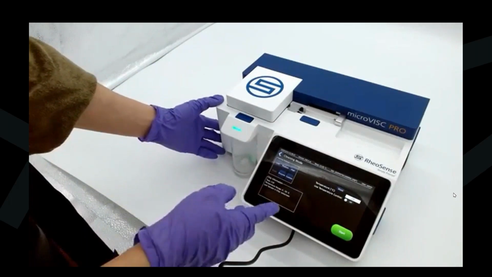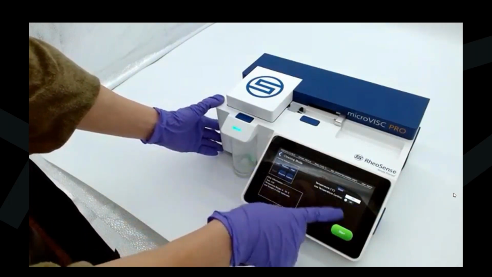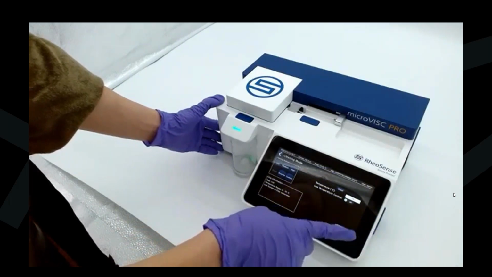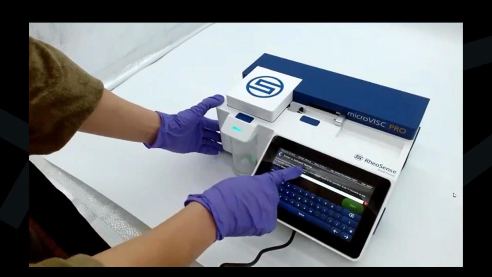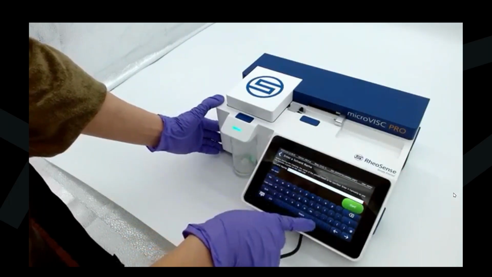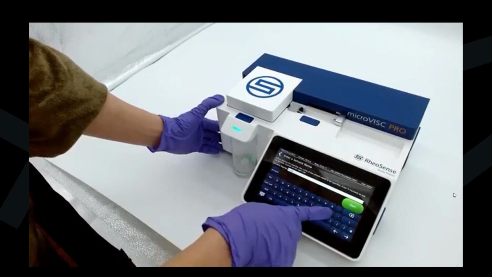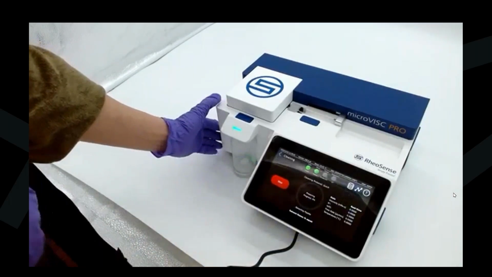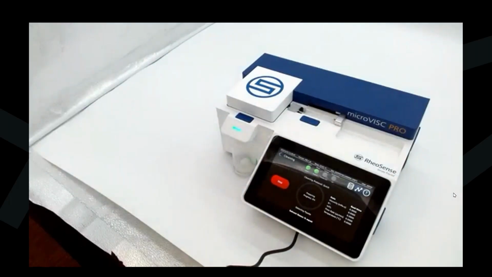So we're going to use the quick cleaning option, no temperature control, and then we're going to hit start. We're going to enter the name of the cleaning solution. And as you saw, you can use temperature control as well. So if you want to clean at elevated temperatures, that's another option for you.